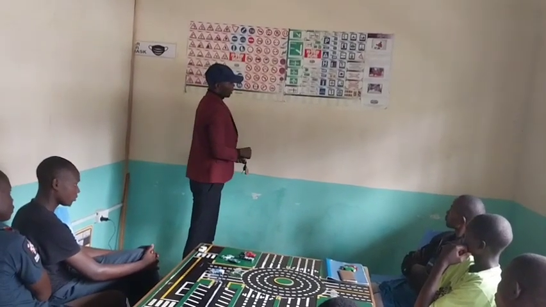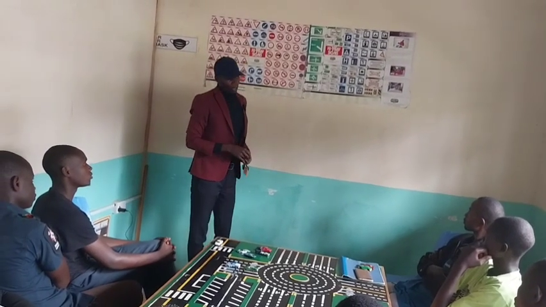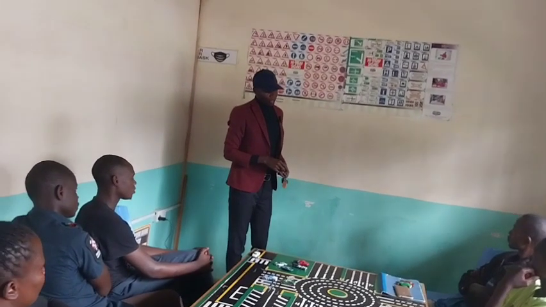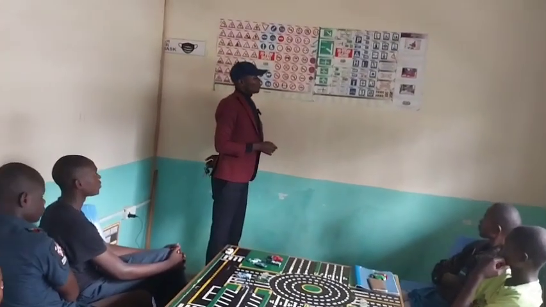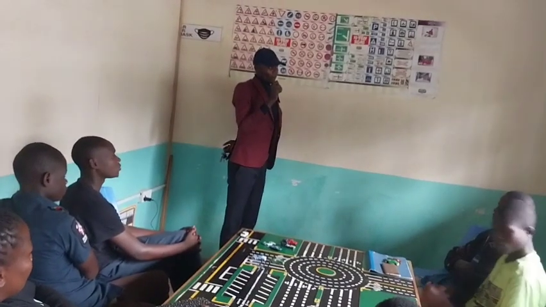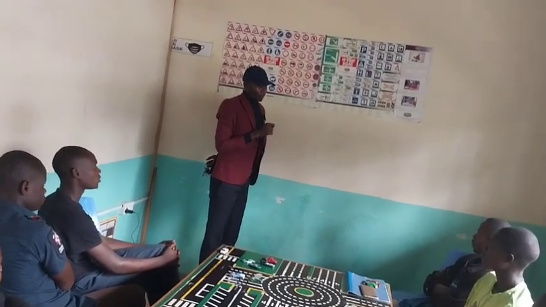Stop at custom check. What is a hooting? A hooting is just a sound made when horning to other road users. And we say there are 3 forms of hooting. One is warning.